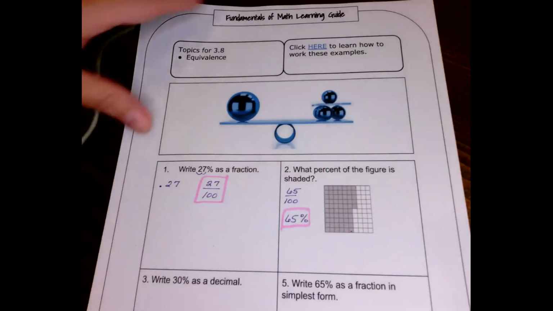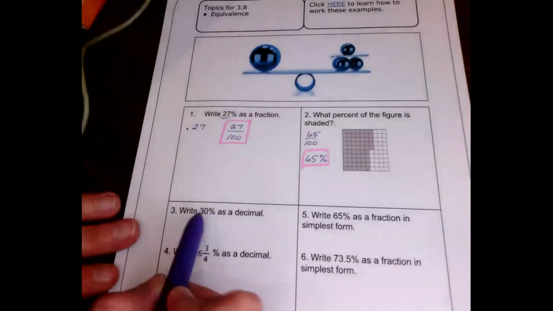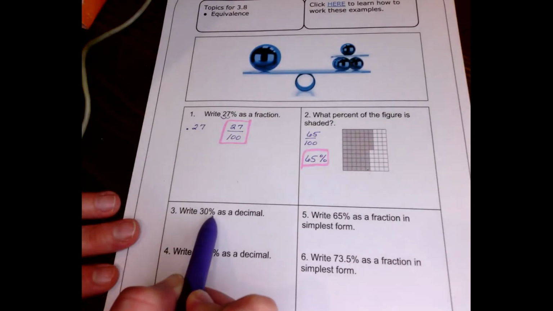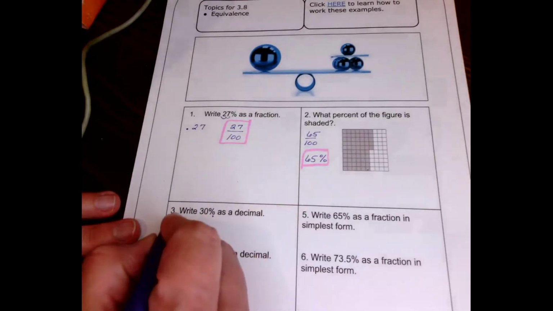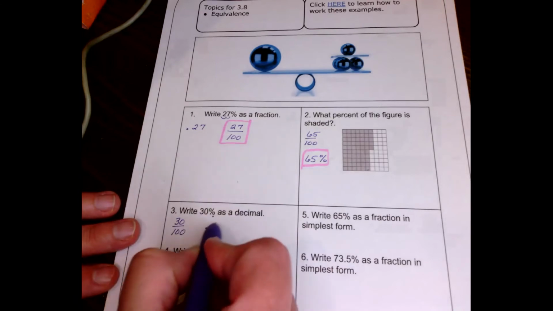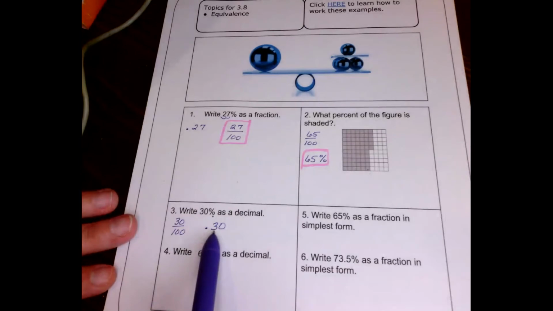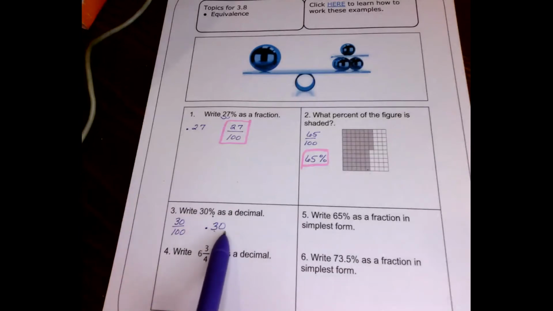Okay, look at number 3 then. Write 30% as a decimal. So 30 per 100. So that's 30 per 100, or that's 30 hundredths. Remember, tenths place, hundredths place.